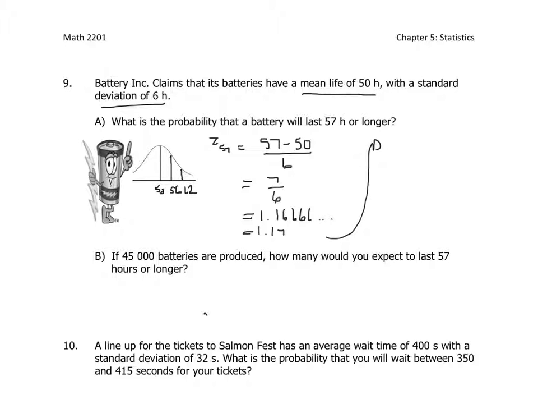So if we go to our z-score chart and look up 1.17, we get 1.1, move over to 7, which is 0.8790. But again, that would give us less than 57. We want 57 or longer, so we want to the right.